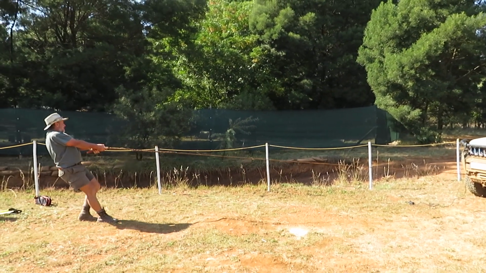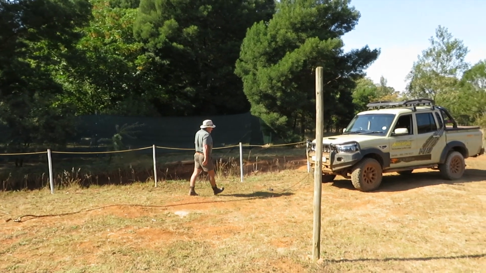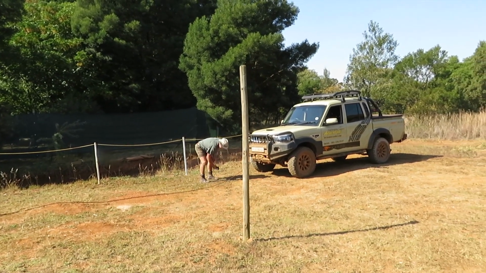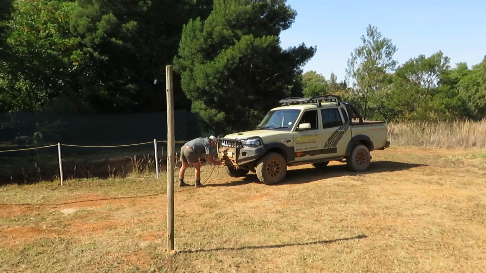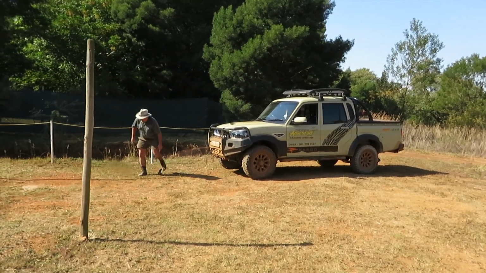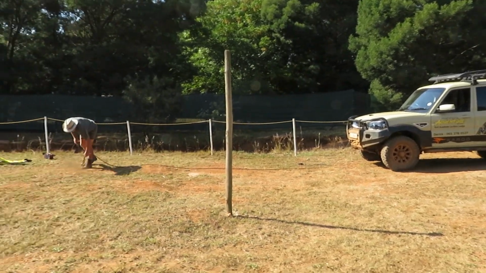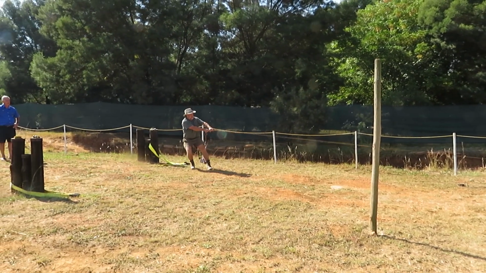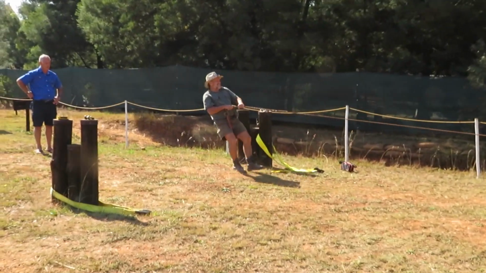And I'm going to ensure that I get enough rope. Due to the mud we've been in, it's a little bit sticky. So I'm just going to assist myself with the winch rope, and seeing that it's a one-man recovery, I've got a bit of hard work to do.